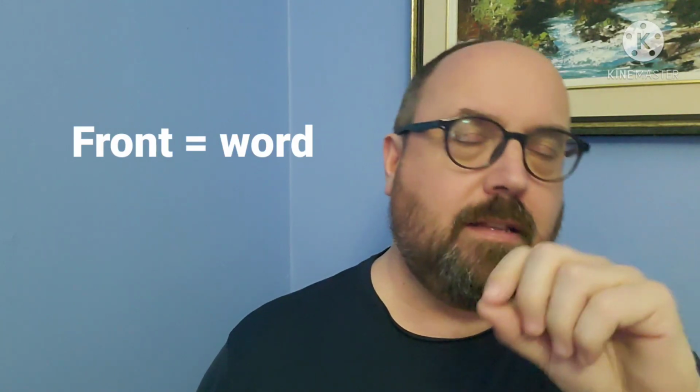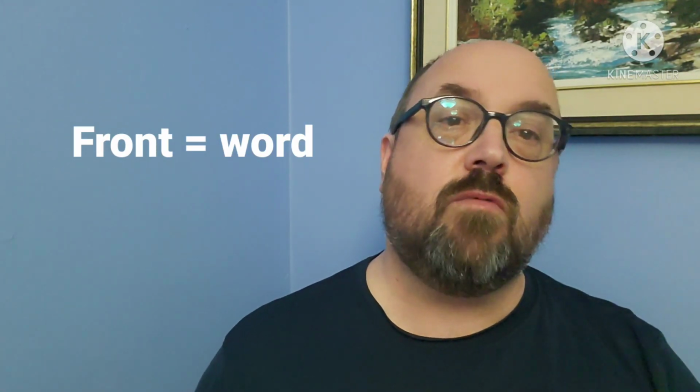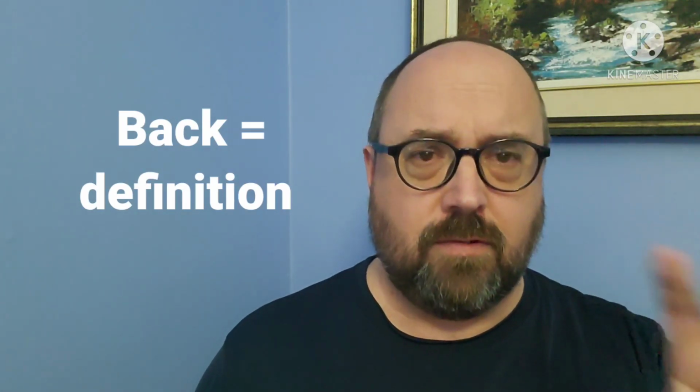Awesome. Step 3, on the front of the card, you're going to write the word. Okay, write down that word in English. You can also write how you pronounce it if you want, but that could go on the back or front. On the back of the card, you want the definition. What does it mean? Is it a noun? Is it a verb, adjective? And what does that word mean? Write your definition with words that you know.